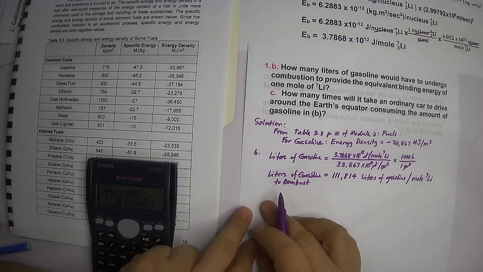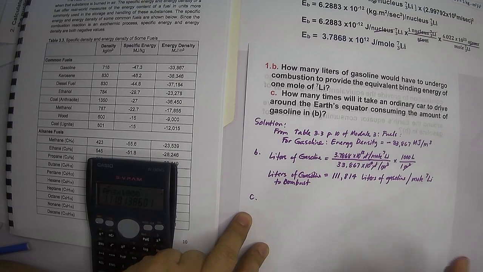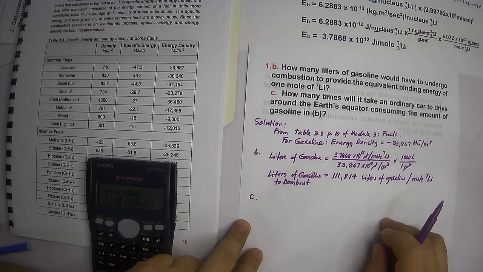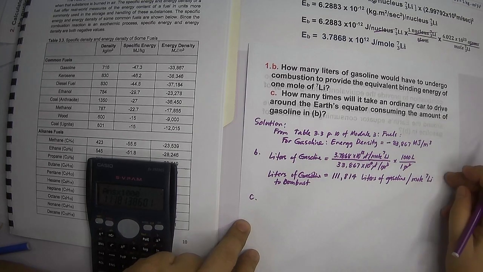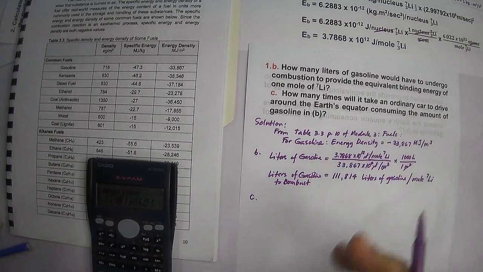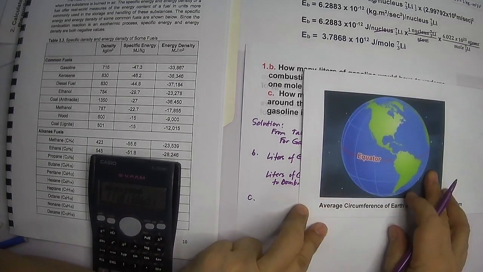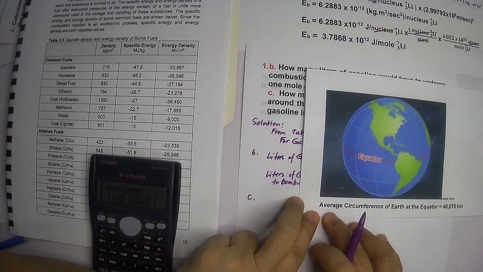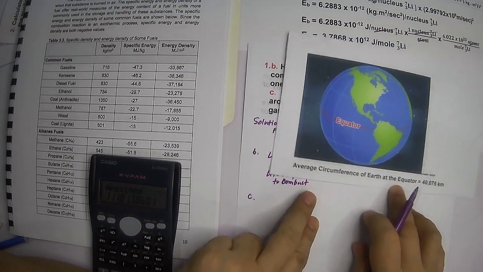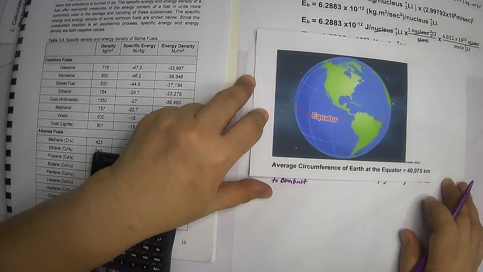Now for letter C, how many times will it take an ordinary car to drive around the Earth equator, consuming the amount of gasoline in letter B? If you are referring to the Earth equator here, theoretically, an average circumference of the Earth at the equator is 40,075 kilometers.